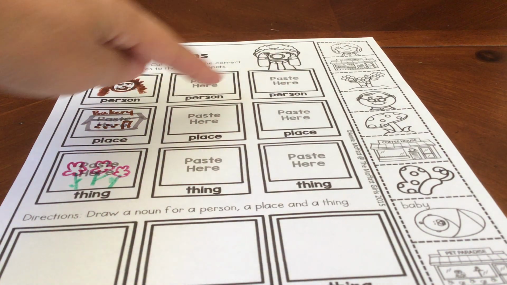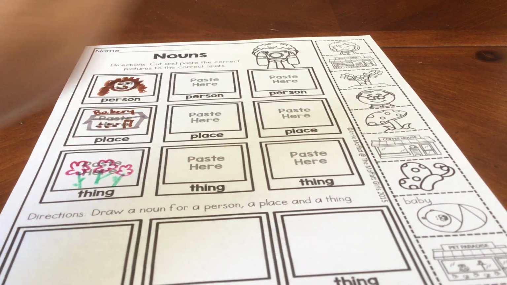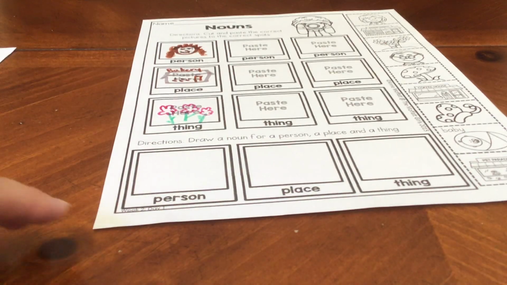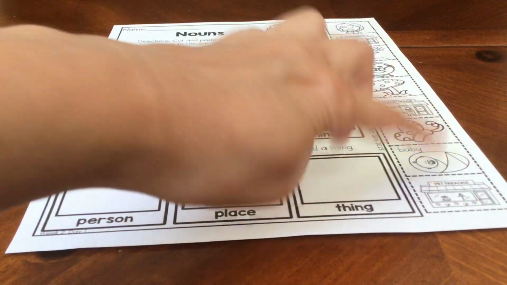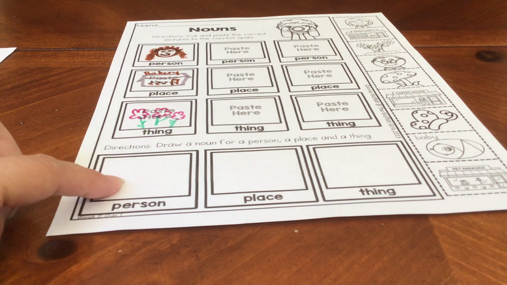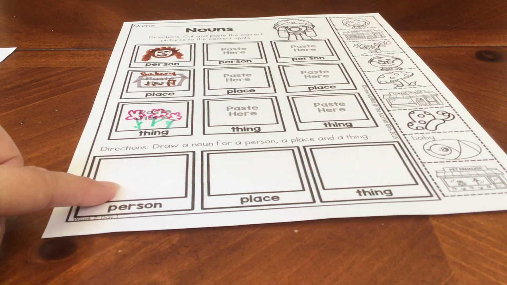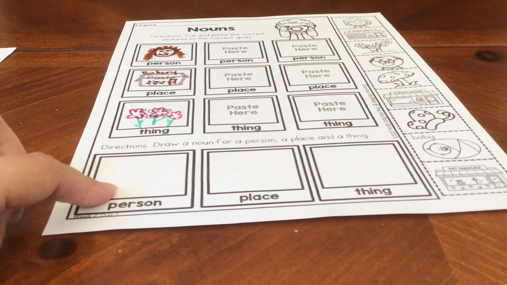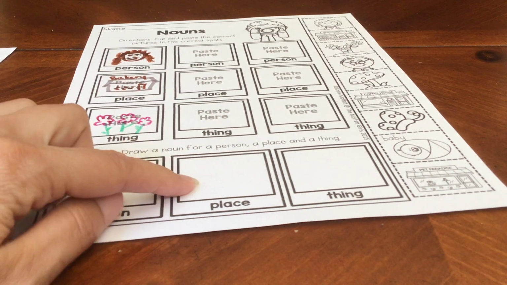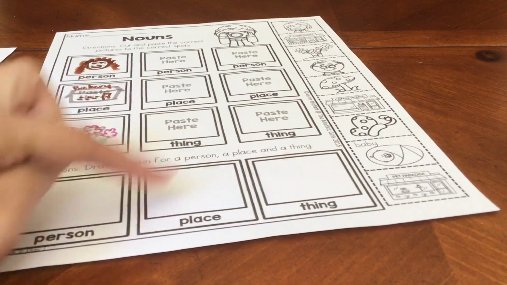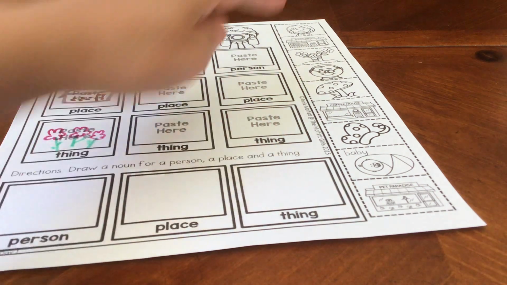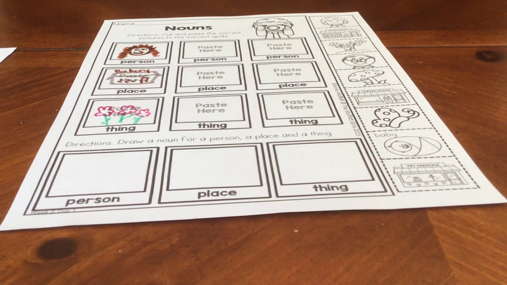And you're going to keep doing that with all of the rest of the pictures. Person, person, place, place, thing, thing. At the bottom, after you've done all of these pictures, then you've got to draw another person. You've got to think of your own drawing that you can make that would be a person. Draw your own place and draw your own thing that are not in the pictures. And that's all for today. Great job. I'll see you tomorrow.